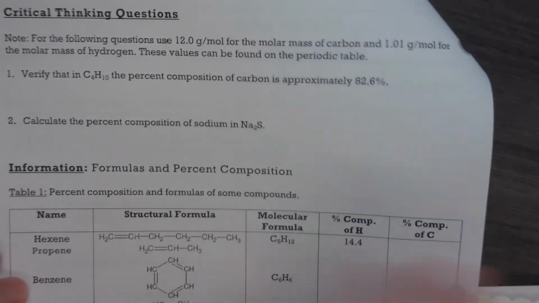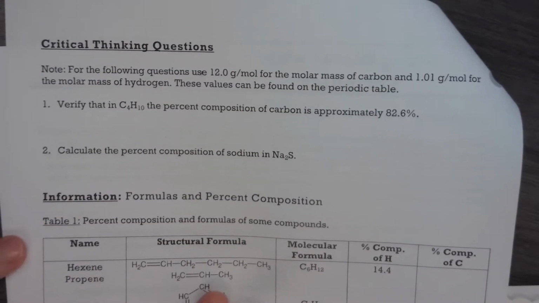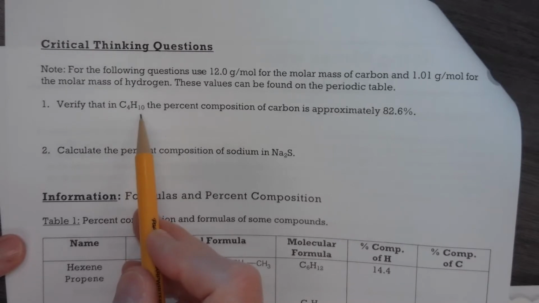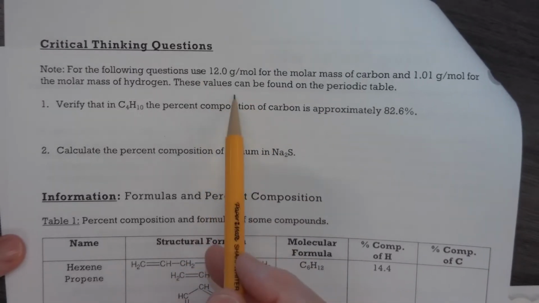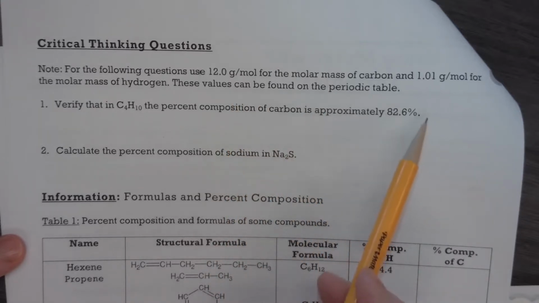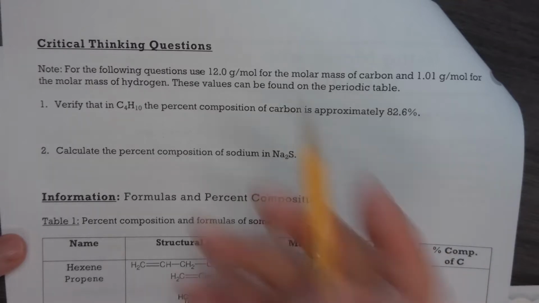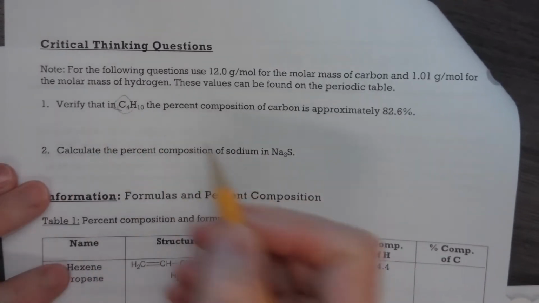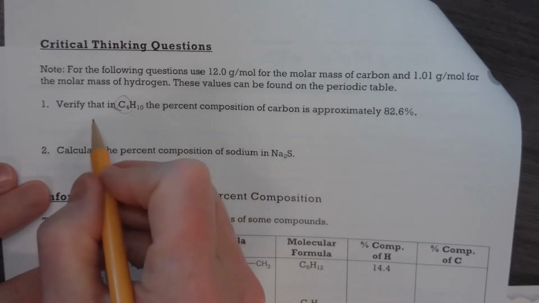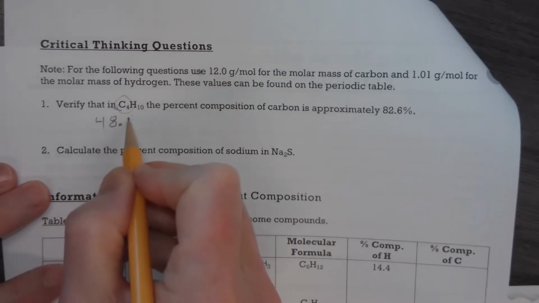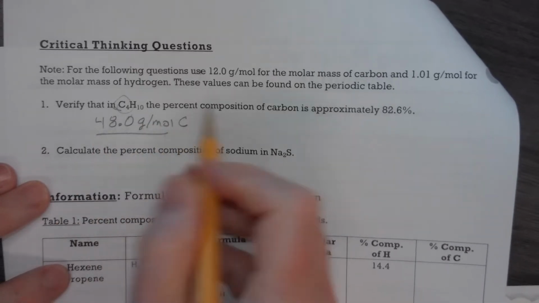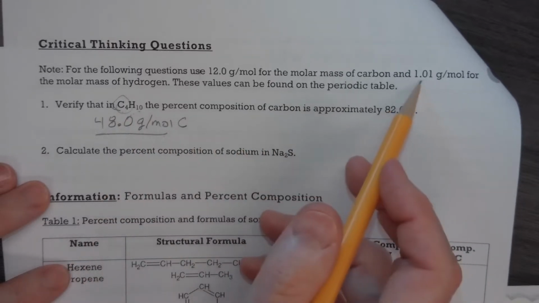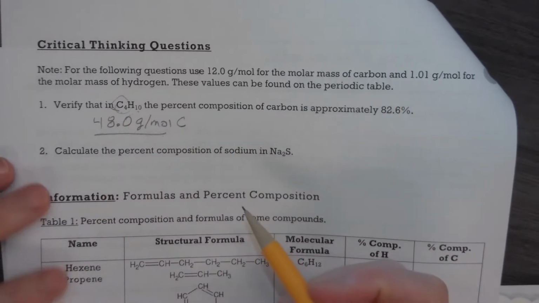On the second page, it says verify that in C4H10, the percent composition of carbon is approximately 82.6%. And it tells us to use these values: 12.0 grams per mole for carbon and 1.01 grams per mole for hydrogen. Since we want to know carbon, 4 times 12 is 48. So we have 48 grams per mole of carbon divided by, we now have to add, 1.01 grams times 10.